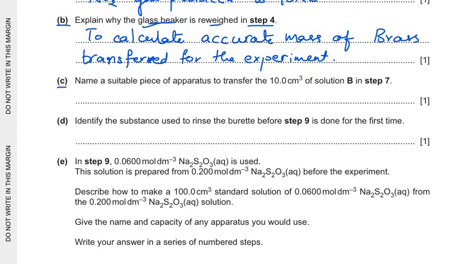The next question is, name a suitable piece of apparatus to transfer 10 cm³ of solution B in step 7. Now in steps 7, 8 and 9 we are carrying out the titration, and for that we are transferring 10 cm³ of solution B into the conical flask. So the apparatus which we use is a volumetric pipette. A volumetric pipette is what we'll be using to measure the exact volume of 10 cm³.